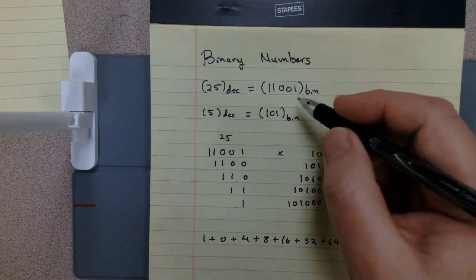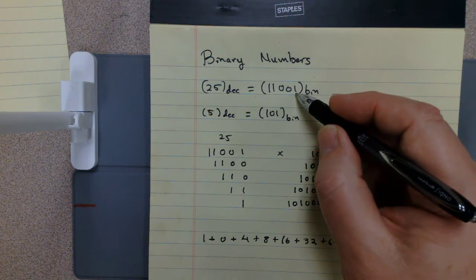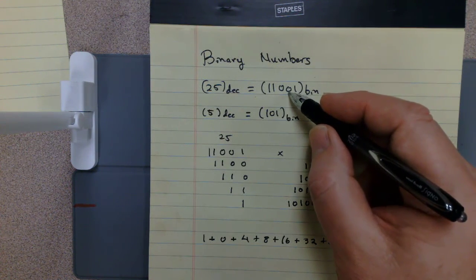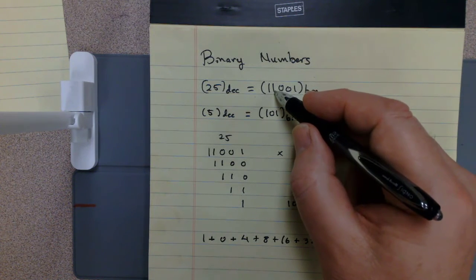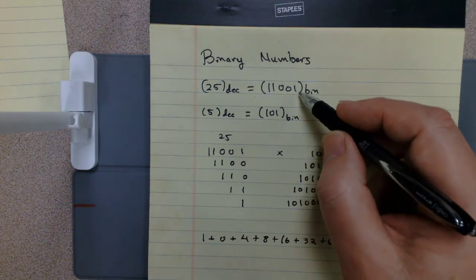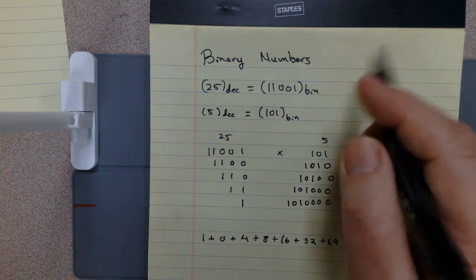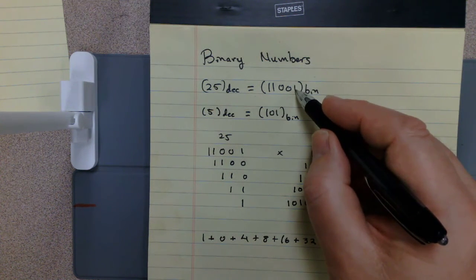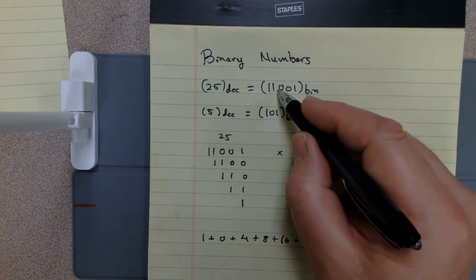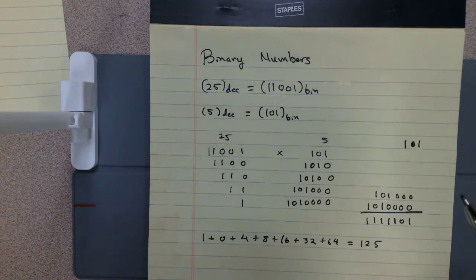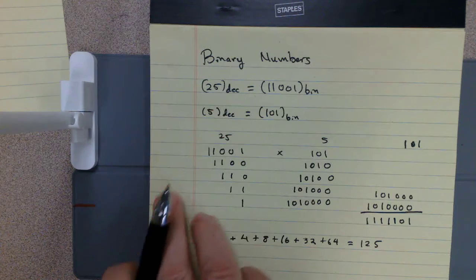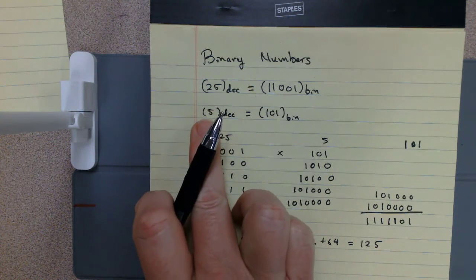And every time there's an odd, I'll put down a 1, and when it's even, I put down a 0. And so the right hand side corresponds to the top, and as we go to the left, we're going down our column. Okay, and so here I have 5.